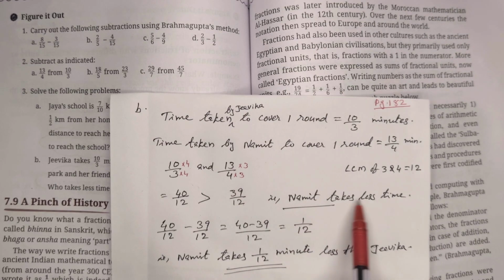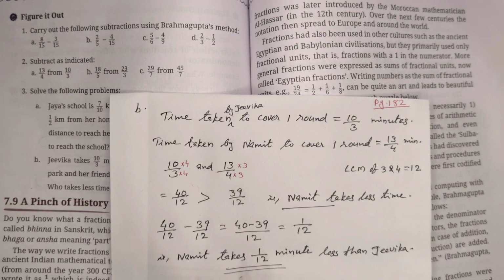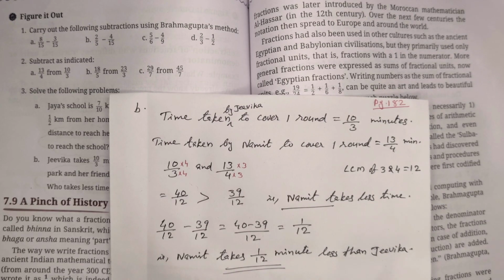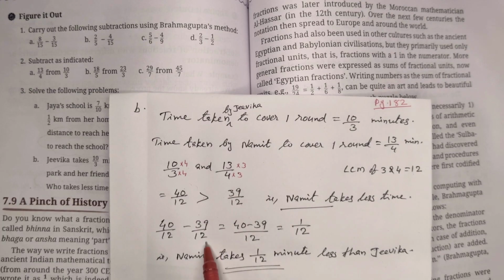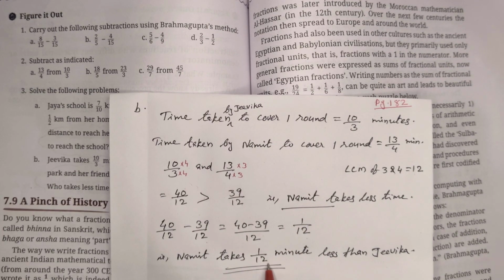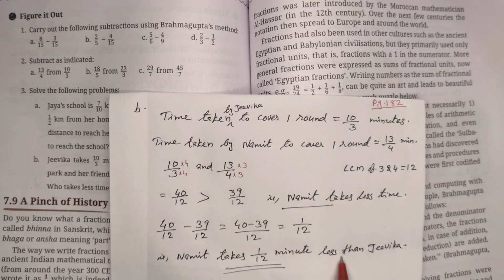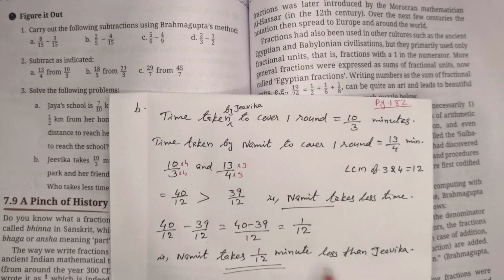Namit takes less time. And by how much? So we have to find the difference between the fractions. 40 by 12 minus 39 by 12, that is 1 by 12. So Namit takes 1 by 12 minute less than Devika.